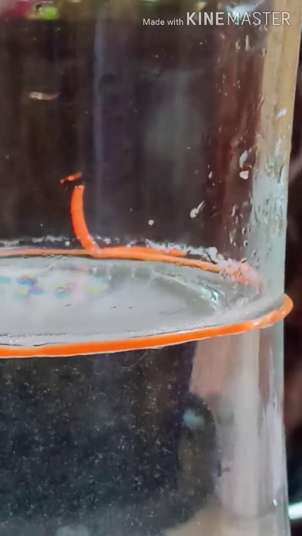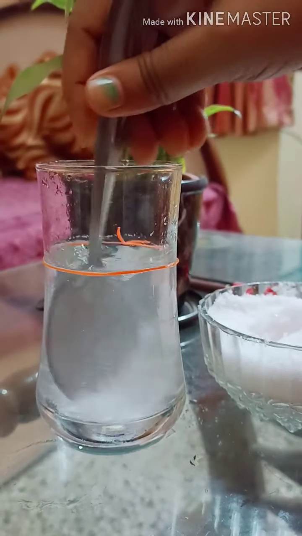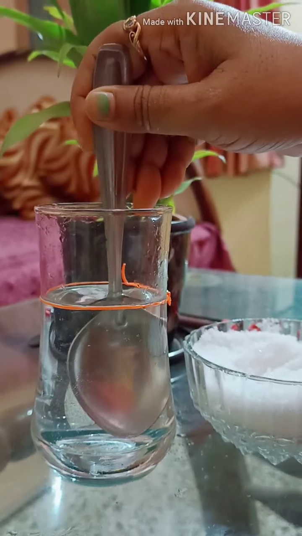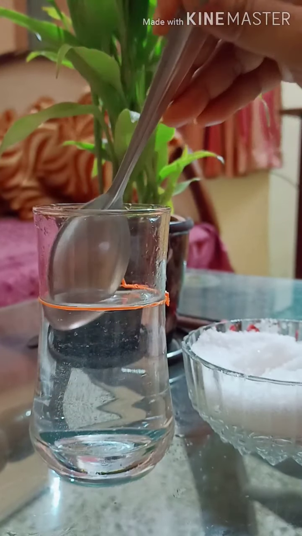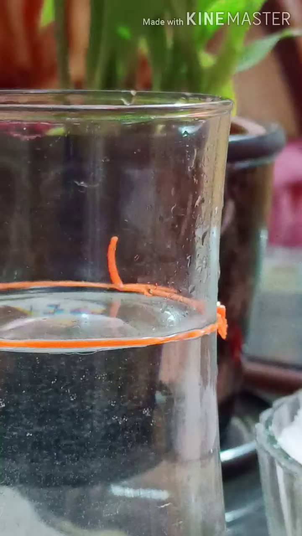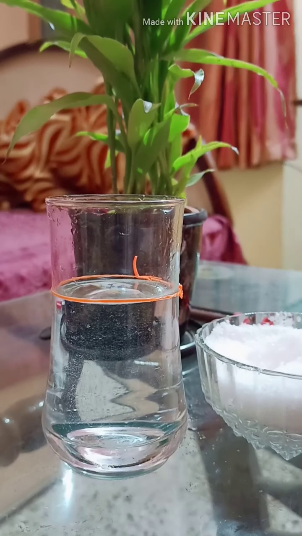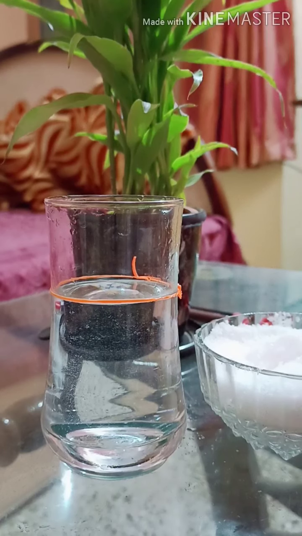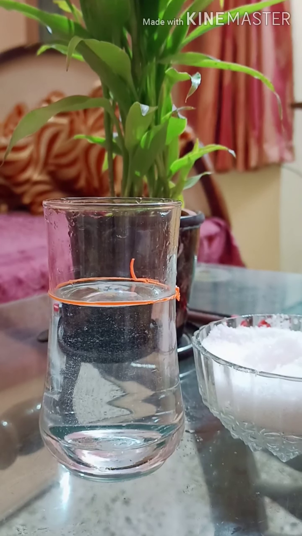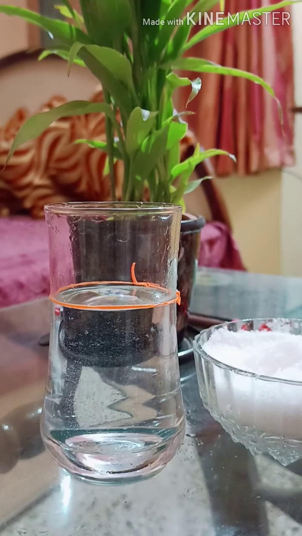Now I am going to stir it. After stirring, we can see that the increased level of water is back into its initial level. Wait, children, just see, have a look. Yes, you can see here. This shows that the particles of salt get into the space between the particles of water. Okay, children, right? Thus, we can conclude that particles of matter have space between them, and this space is known as intermolecular space.